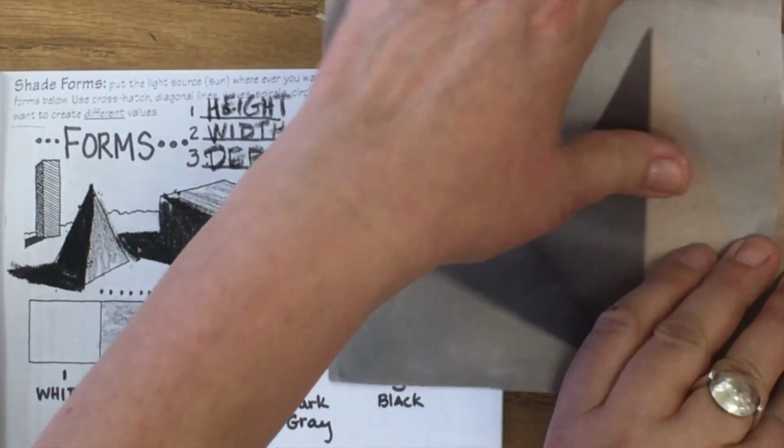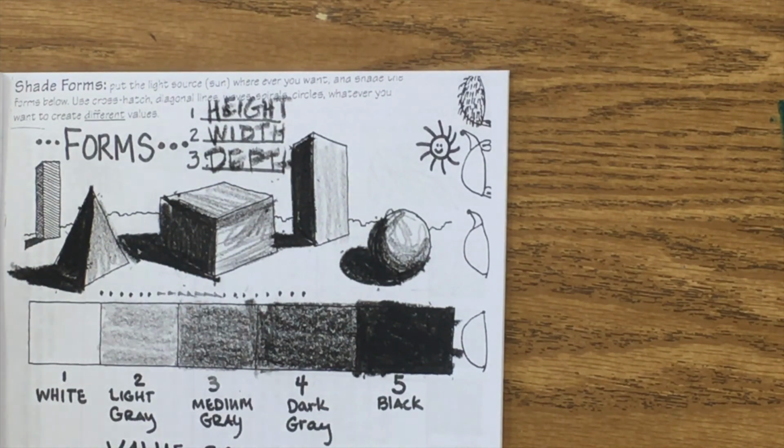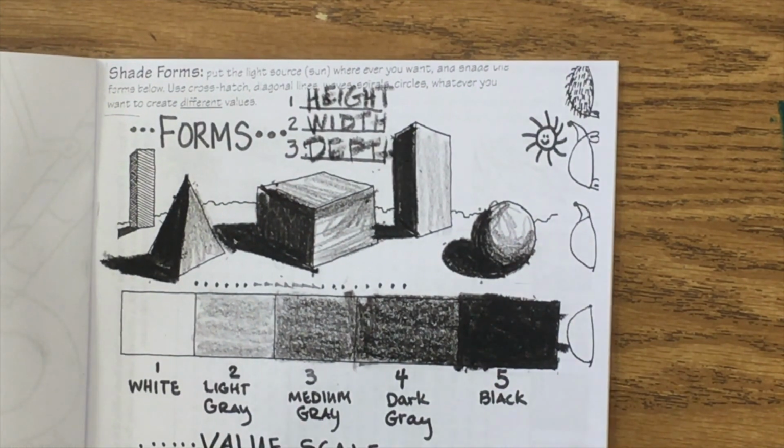Now, what you have done is you have created the illusion of distance on a flat surface through values. So now if you blink, these forms, well, actually they're shapes because they're flat, but you will see the 3-dimensional quality of them when your brain transfers that. When you blink for a second or two and then look at it again, you'll see that illusion.